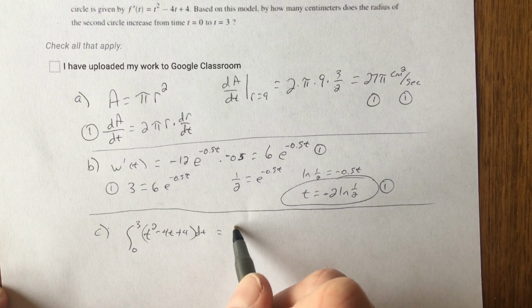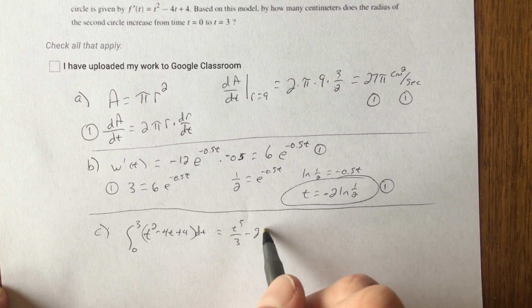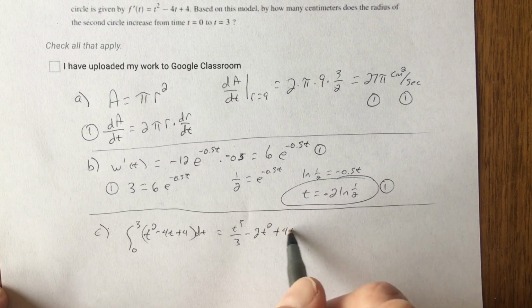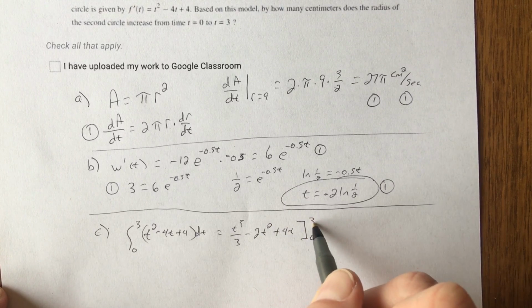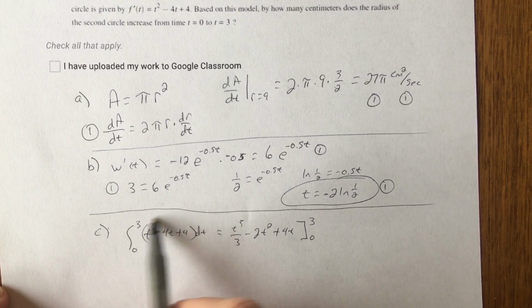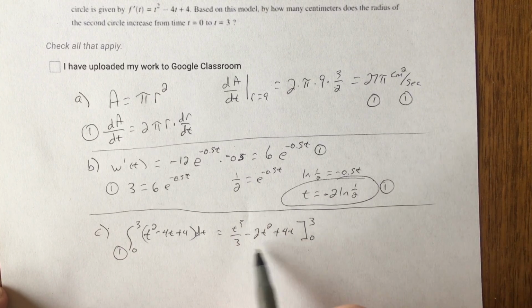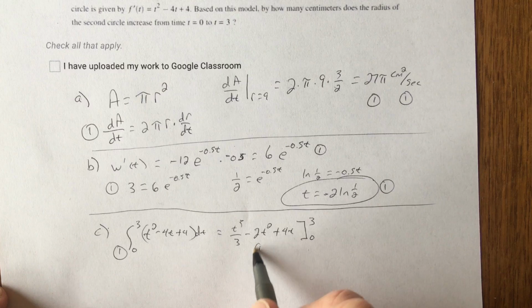So that's going to give us t cubed over 3 minus 4t squared over 2, so 2t squared, plus 4t. And we're doing that from 0 to 3. So if you showed this integral, just had that set up, that was worth a point. If you integrated it correctly, you got a point.